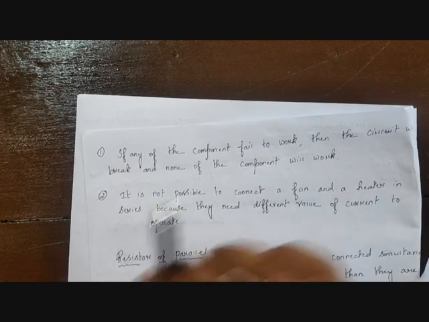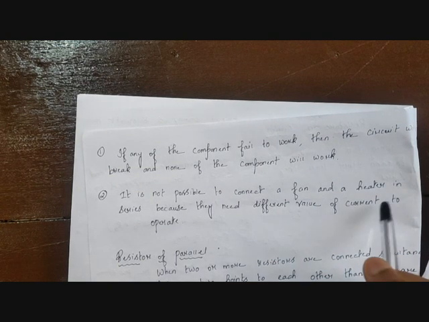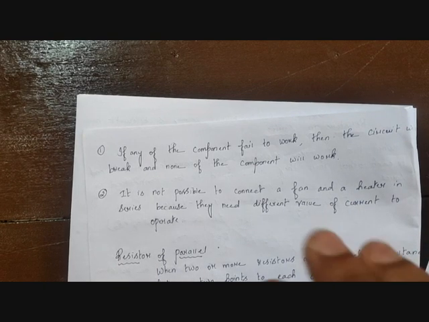Why? Because remember one thing, in a series connection what is the same? Current will be the same. If you connect a fan and a heater in series, they will not work. Why? Because they need different amounts of current, but in a series connection the same current will flow through all the components. Is it clear? So this is a problem with series connection. That's why we use parallel connection in our house, clear.